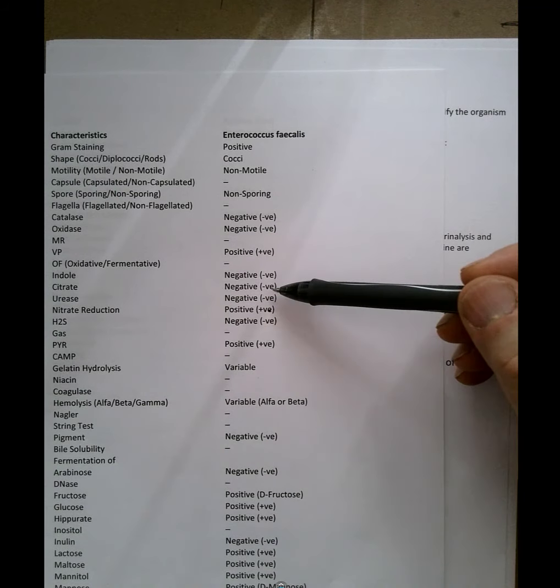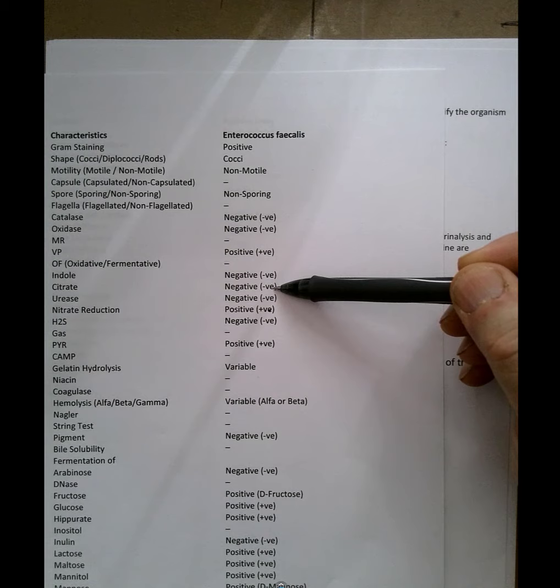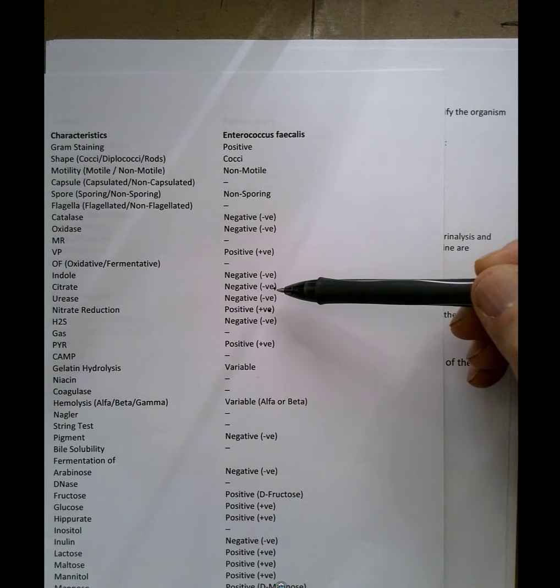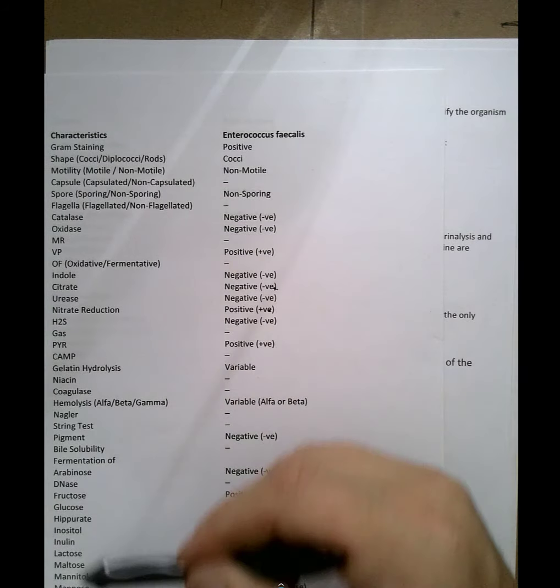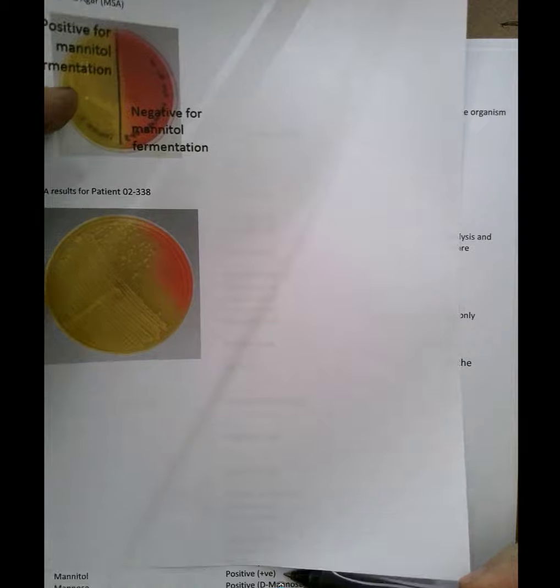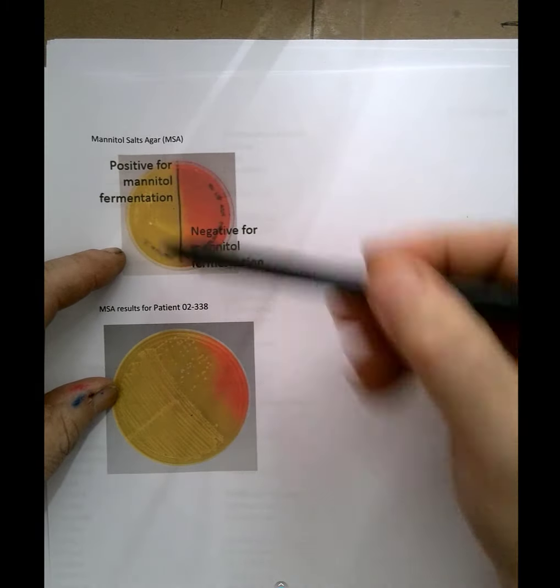Citrate is negative, and so we can use either mannitol salt agar, well, that's for mannitol, is positive. Mannitol, so it turns out to be positive for mannitol.